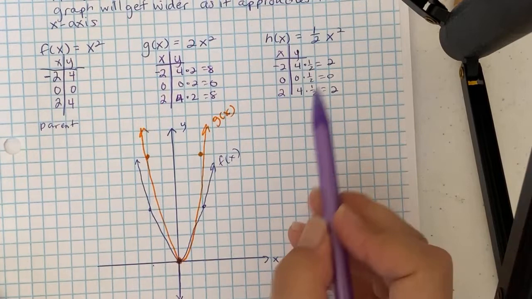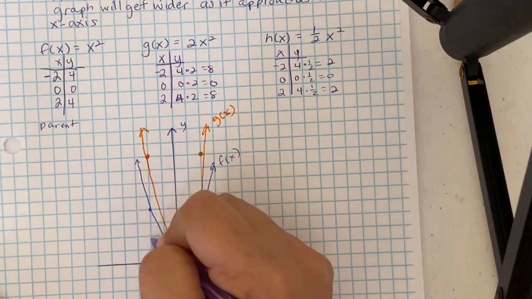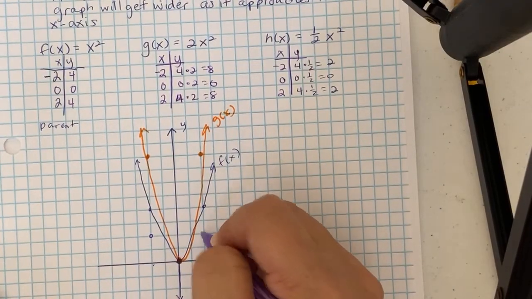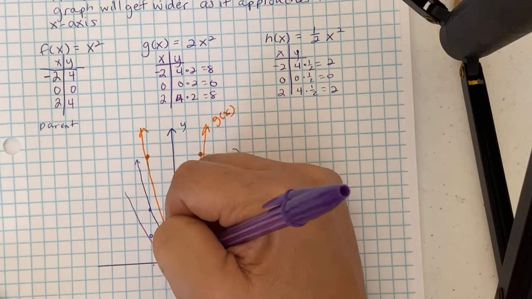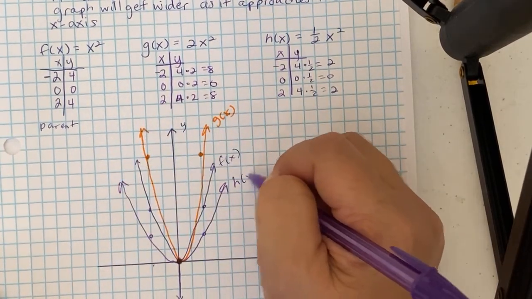Now, when you go to the last one, it says negative 2, 2. So negative 2 stayed here. Here's my 2. It's still at the same origin point, 2 units out. And then our graph line comes in. And we have h of x.